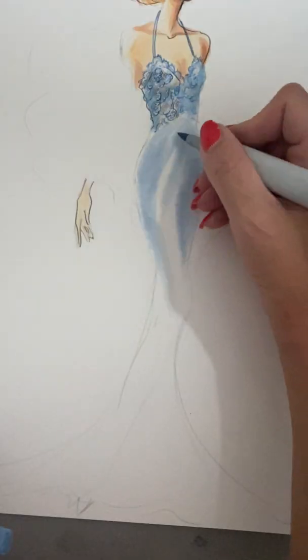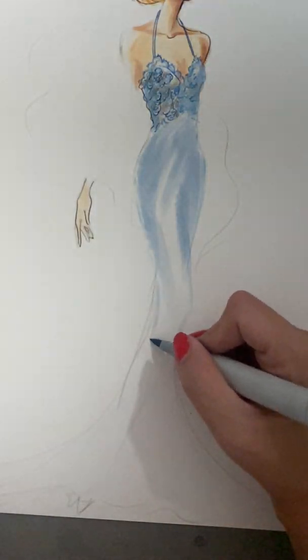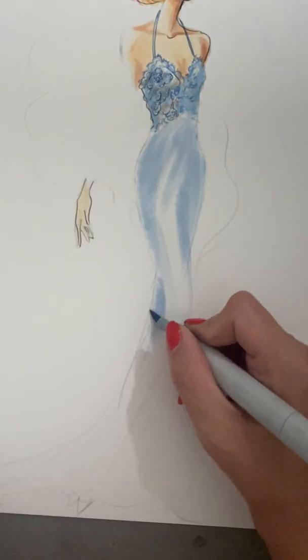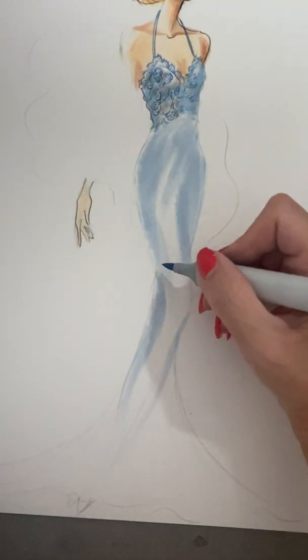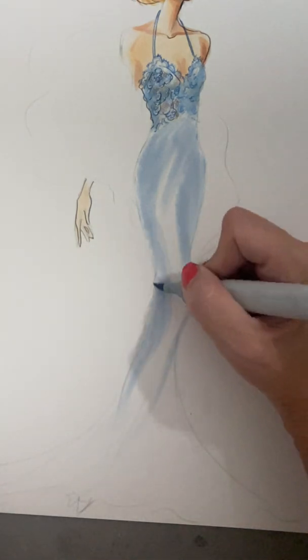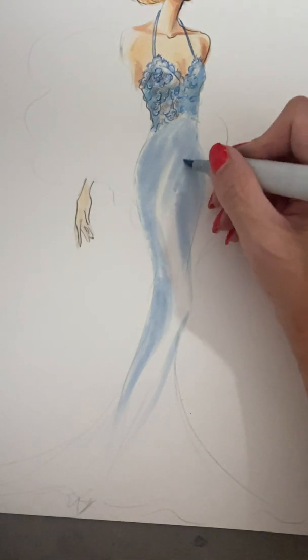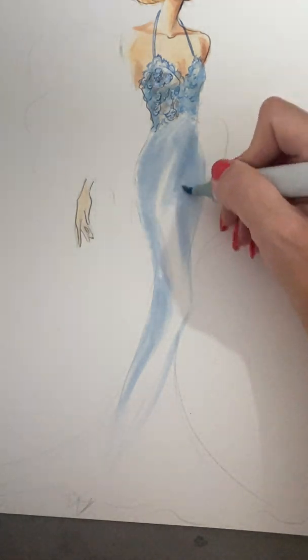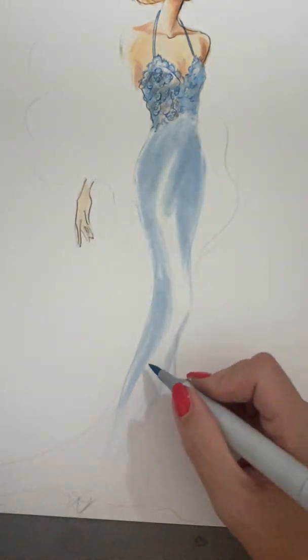Satin is very, very shiny fabric, so don't be afraid to have all the highlights. And in certain parts it goes actually very dark. Those are two things. Another characteristic element for satin is that it's very liquidy, it's very soft.